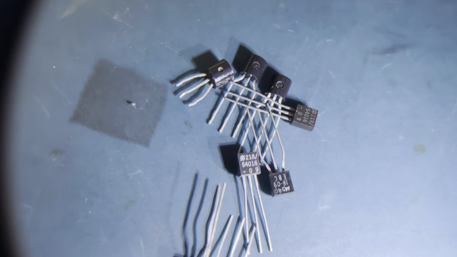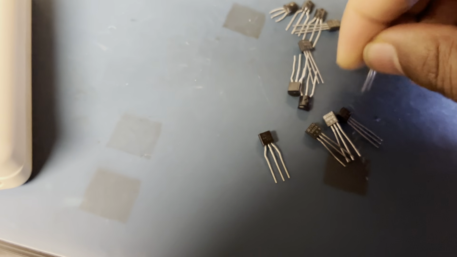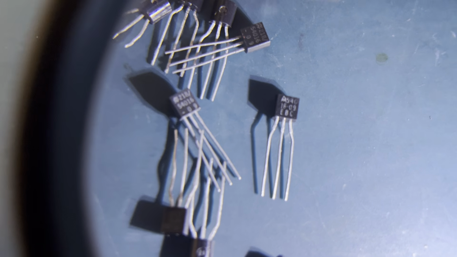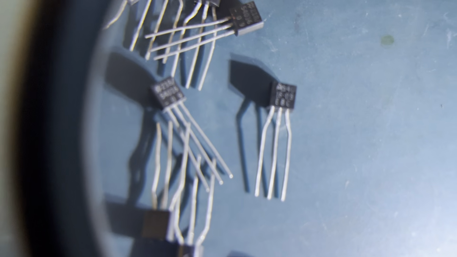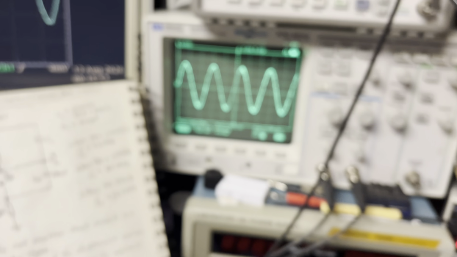This one actually is marked with emitter base collector, if you see it. So this transistor has its pins marked, and I think it's made by Motorola. It has emitter base collector.